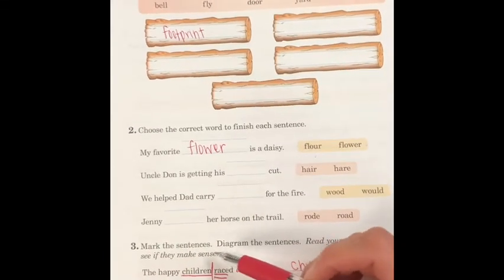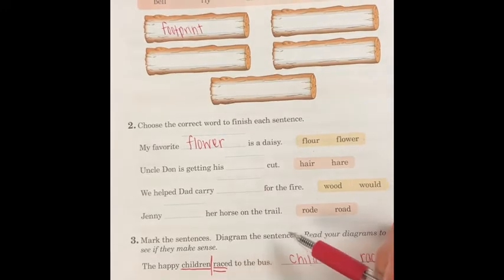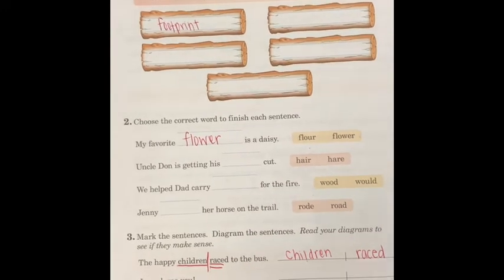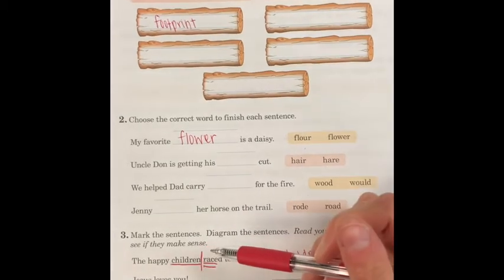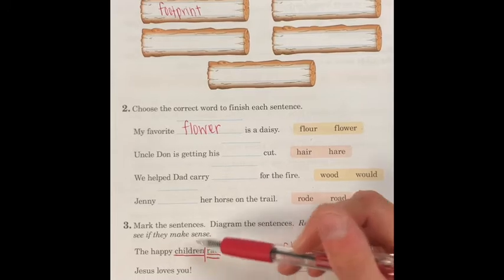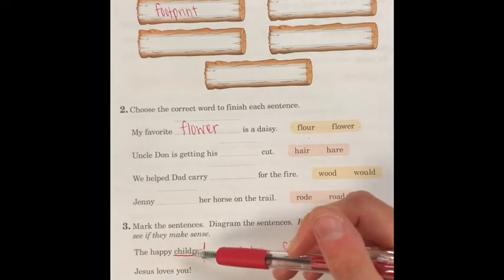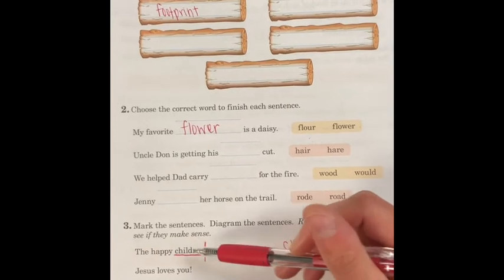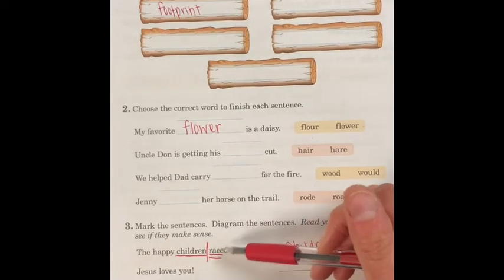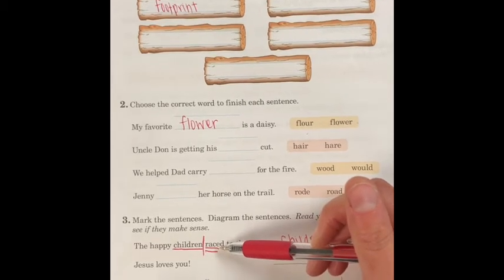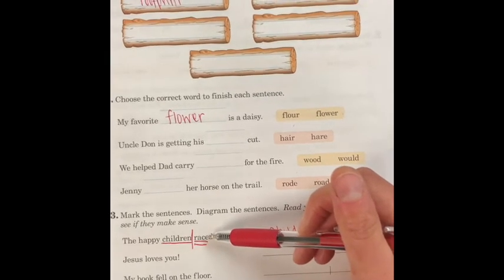All right, number 3, you're going to mark the sentences, diagram the sentences, and then read your diagrams to see if they make sense. So the first thing that we're looking for in our sentence is our subject. Our subject in our sentence is children, right? Because that's a noun. They're people. So I'm going to underline children once. I draw my up and down line to separate my subject from my predicate. And then I'm going to underline my verb twice. My verb is raced because raced shows action, okay?